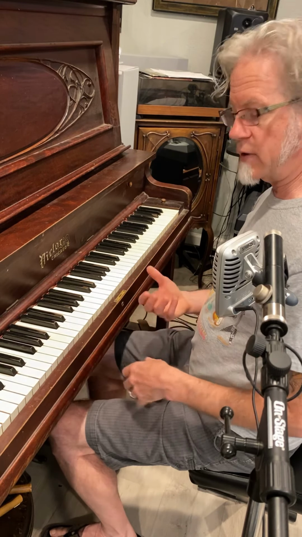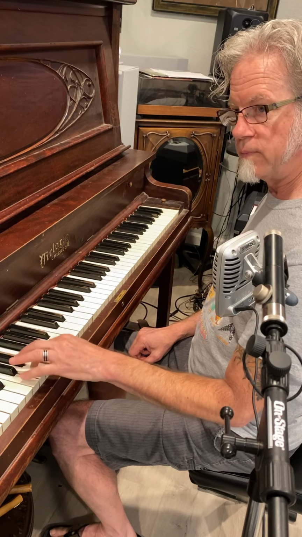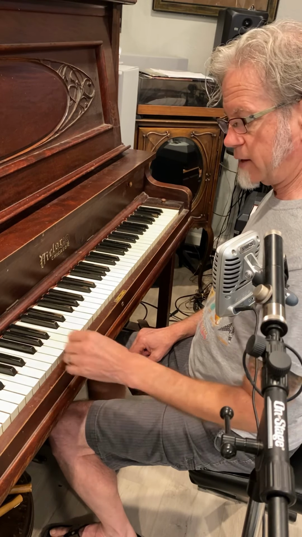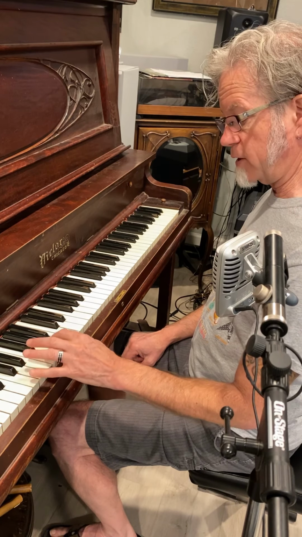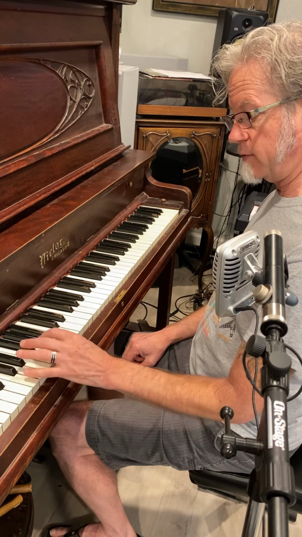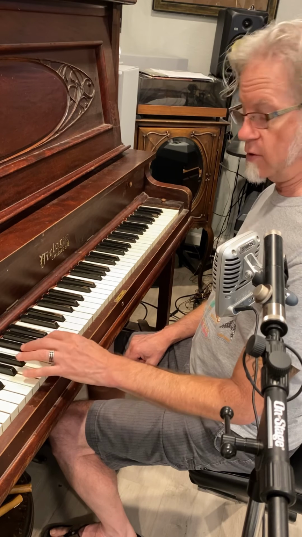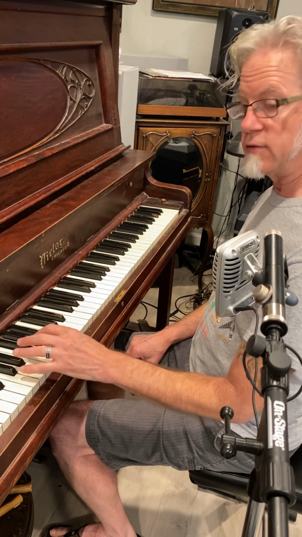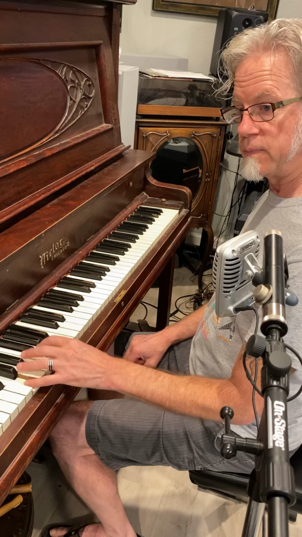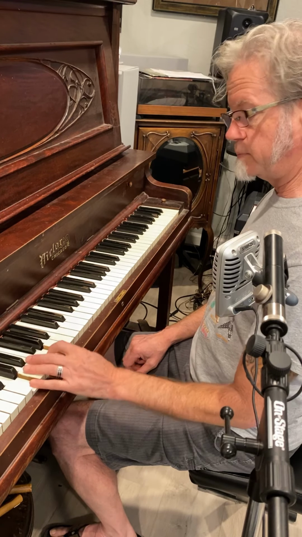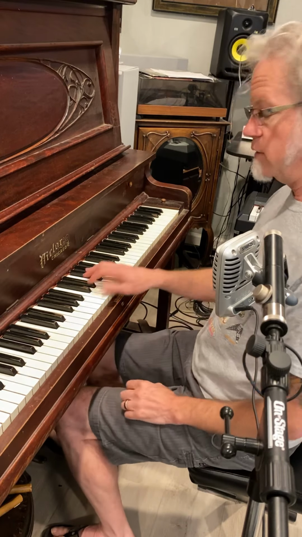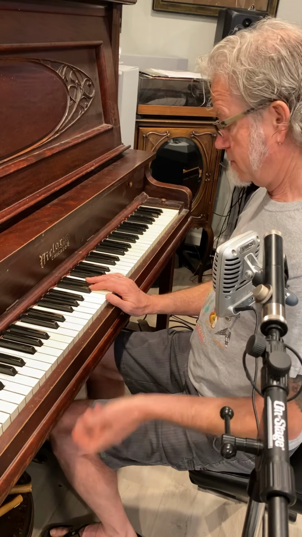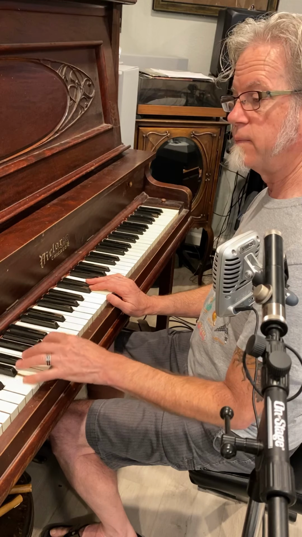And it's the same progression. We're just, instead of doing this kind of boogie thing, we're doing again, starting with our open 5th and alternating between the 5th and the 6th, or C and G to C and A. Okay, very common blues pattern. And you can use the exact same right hand part.